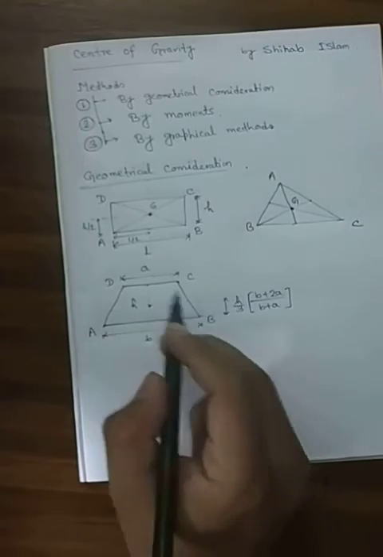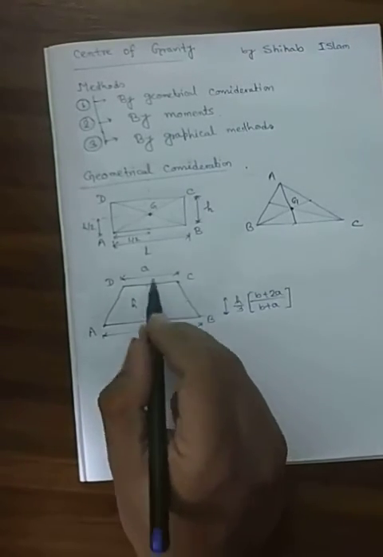This is your B, this is your A, and this is the height H.